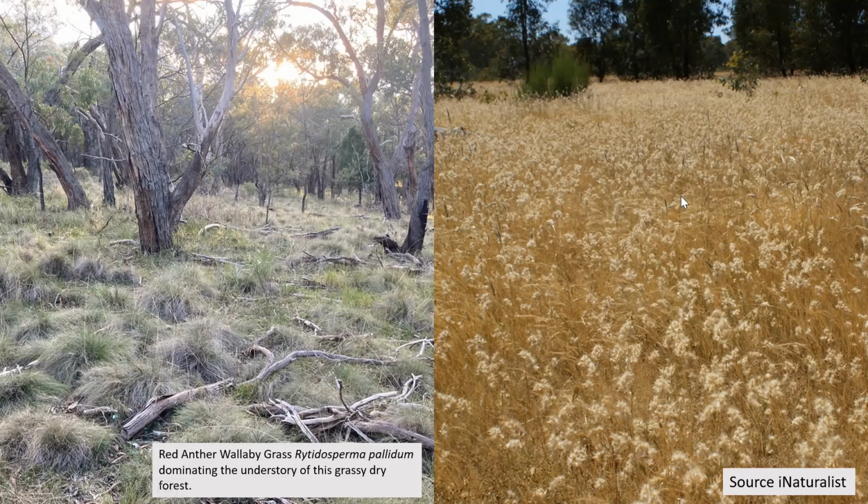So here I've pitched these pictures from my naturalist. We've got a real domination of wallaby grass on the right, and on the left, all these big tussocks are the red anther wallaby grass, which if you go to grassy dry forests, you'll definitely see that species.